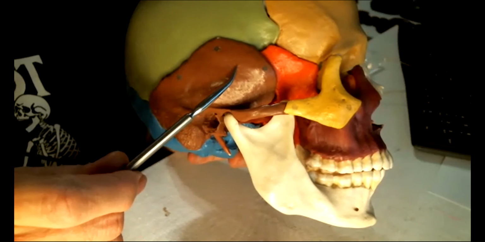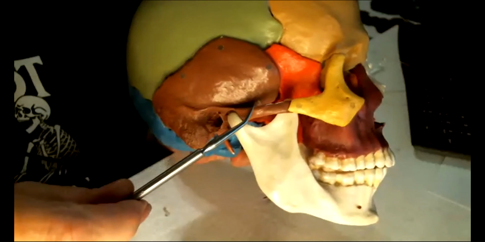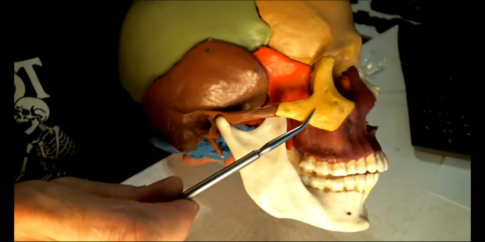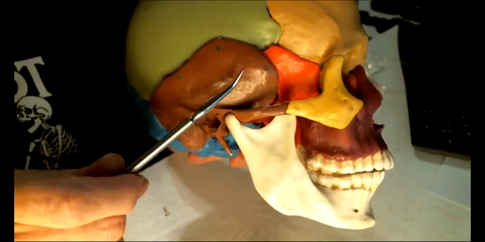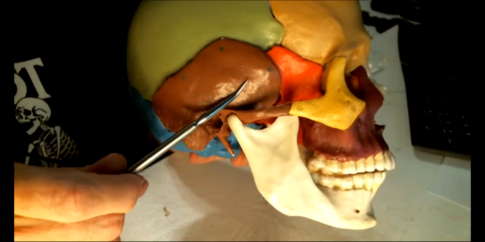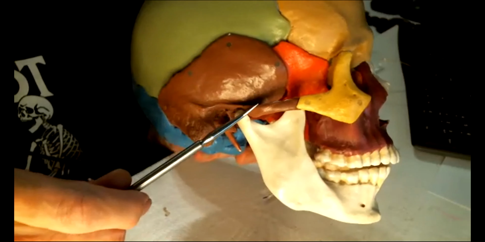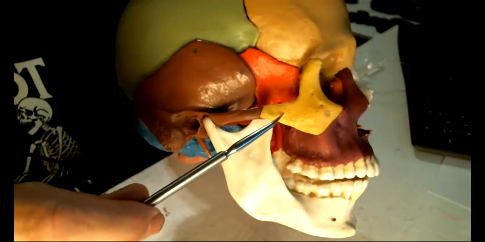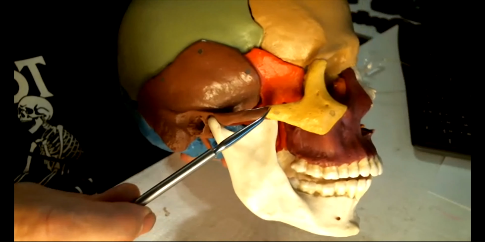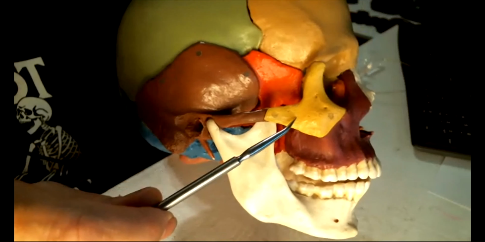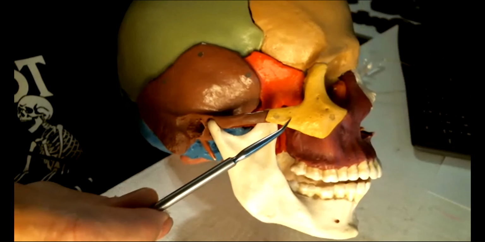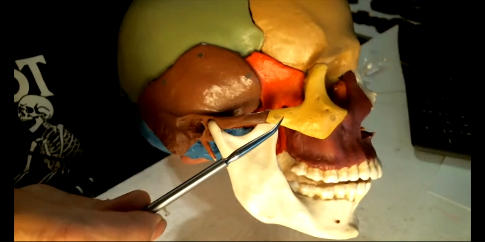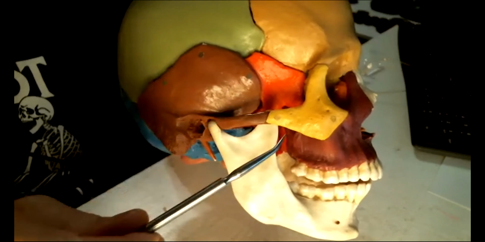It's part of the temporal bone, that's why I say of the temporal bone, but it's proceeding over to the zygomatic bone. So that's why we call it the zygomatic process of the temporal bone, because it's the part of the temporal bone that's proceeding over to the zygomatic bone. Now, this process here of the zygomatic bone is called the temporal process of the zygomatic bone, because it's proceeding over to the temporal bone.